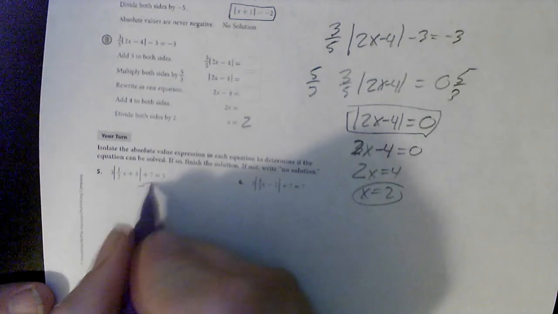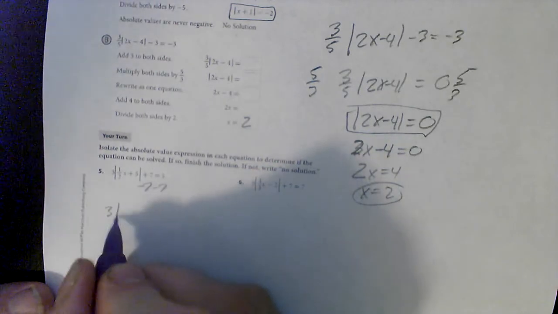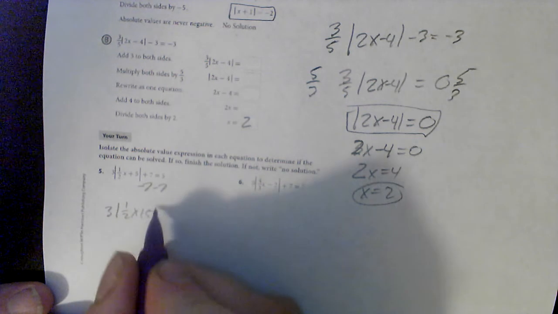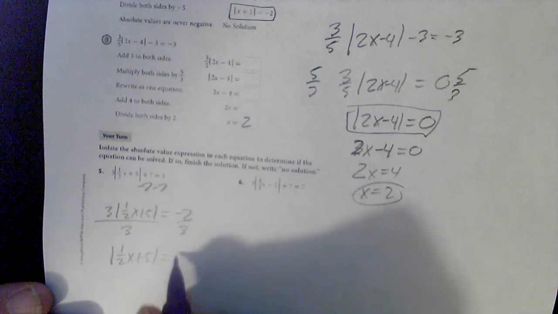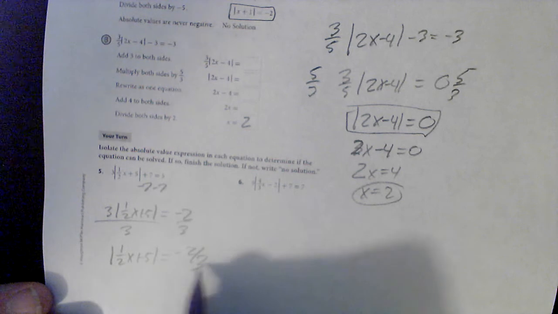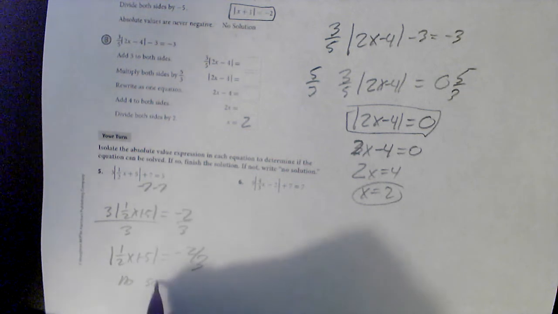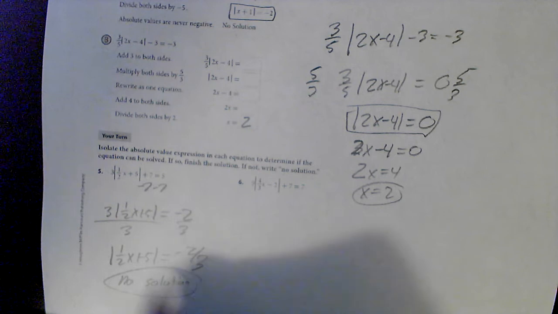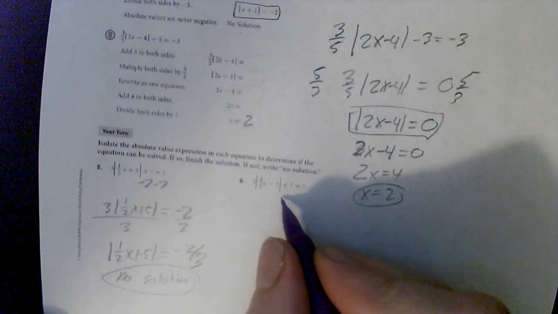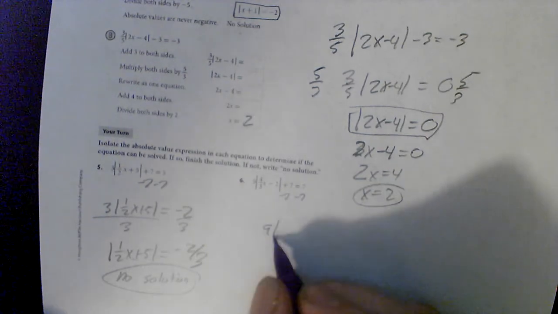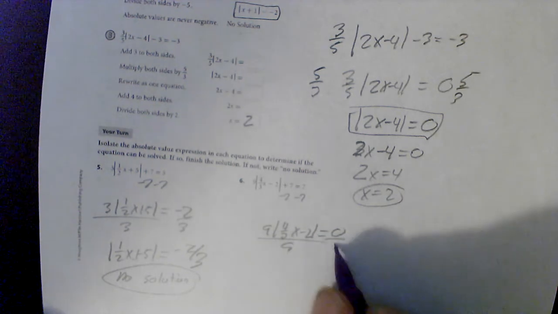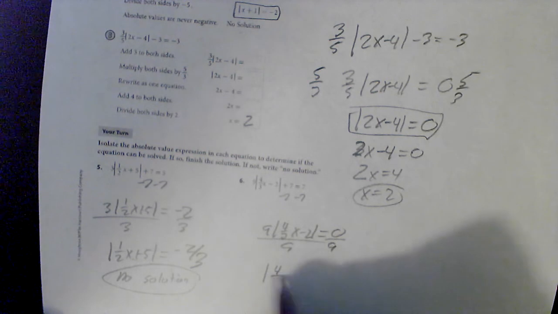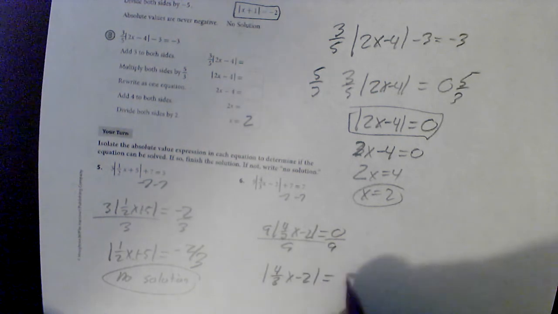Let's go here. If we subtract 7, we get 3 times |1/2 x plus 5| equals -2. We divide by 3, we get the absolute value of 1/2 x plus 5 equals -2/3, and we're happy, right? That's negative. We say no solution. Nothing can make this absolute value equal to a negative number. So this is probably going to be a 0. Subtract 7, 9 times |4/3 x minus 2| equals 0.